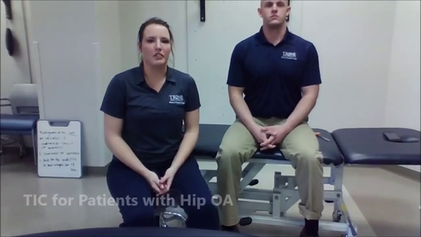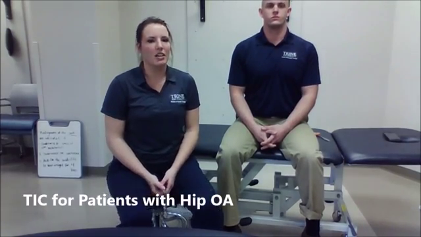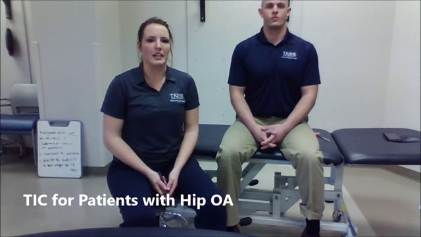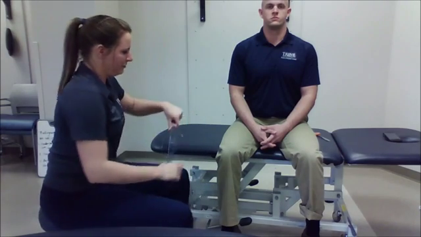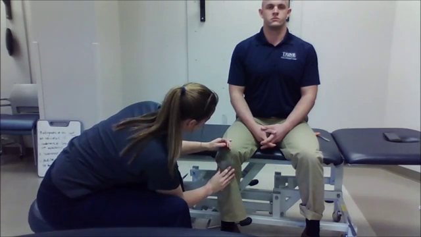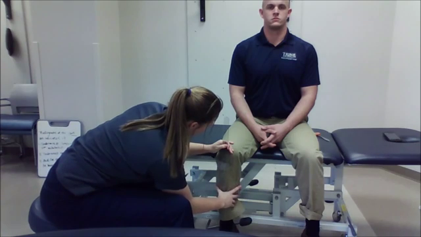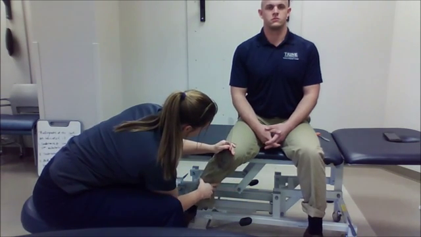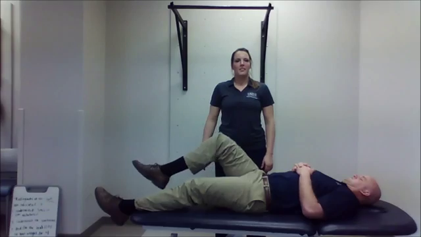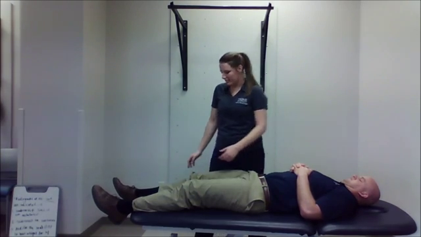The test item cluster for a patient with hip osteoarthritis. 1. A self-report of a squat is aggravating. 2. Active hip flexion is painful. 3. Active hip extension is painful. 4. Passive hip internal rotation less than 25 degrees. 5. A positive Gowers test.